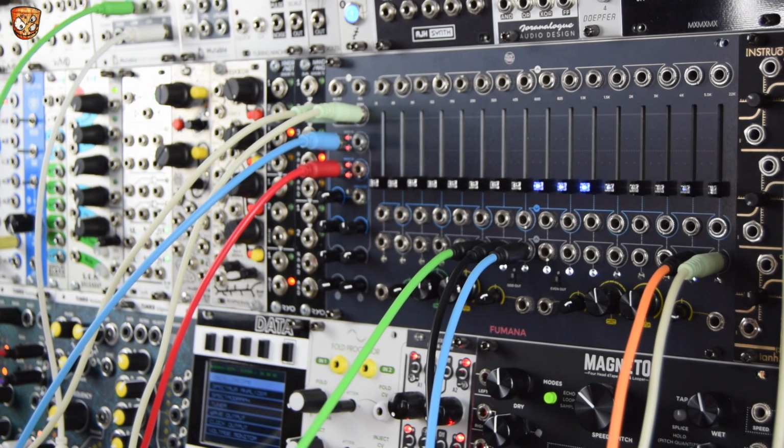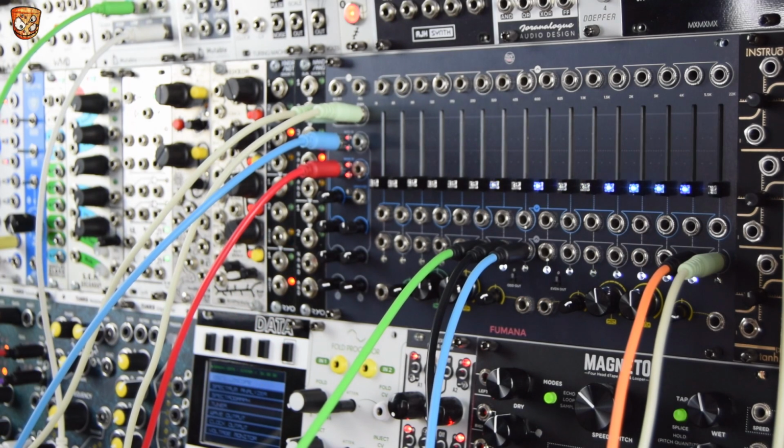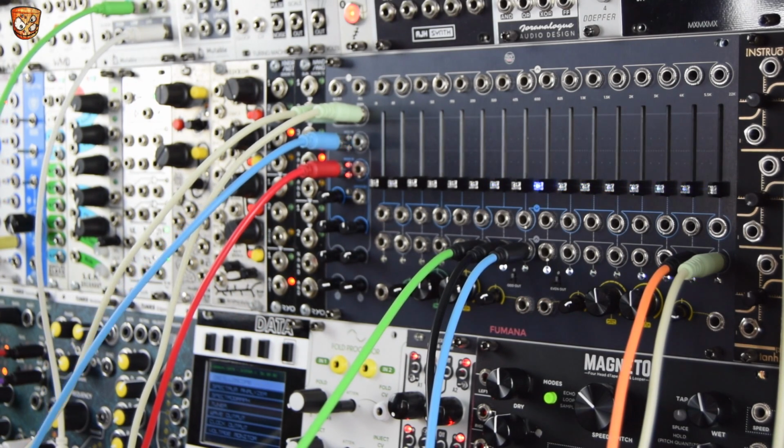So, the patch itself is a well-known vocal a cappella, which I won't play because I don't want YouTube copyright infringement for it. Going into the mod in on the Fumana. Here's my input to Fumana, which is Mutable Instruments Tides.